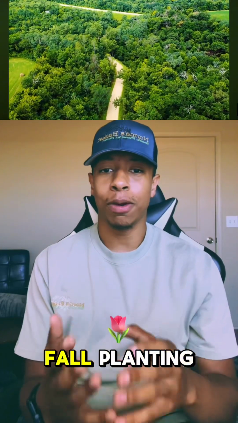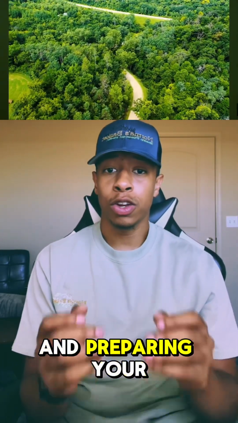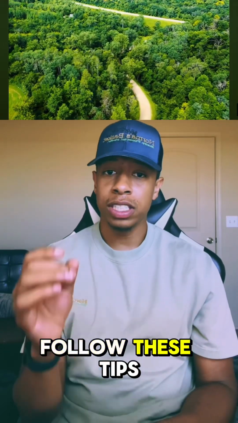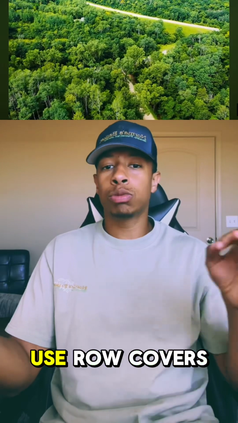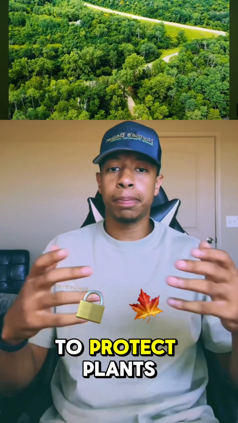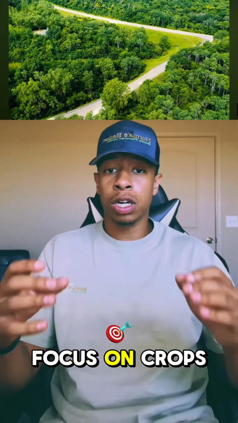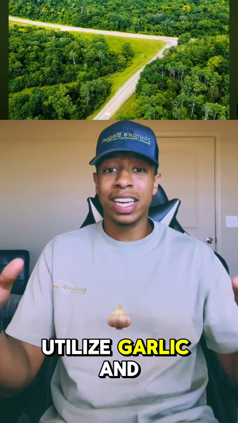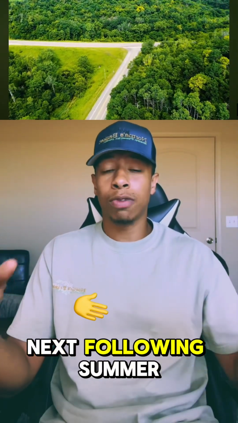Now let's take a look at fall planting. Fall is a great time for cool season crops and preparing your garden for the next year. Follow these tips for a bountiful fall harvest. To extend the growing season, use row covers and cold frames to protect plants from early frost. Plant hardy vegetables. Focus on crops like broccoli, cauliflower, kale, and Brussels sprouts. Utilize garlic and onions. Plant garlic cloves and onion sets to harvest the following summer.